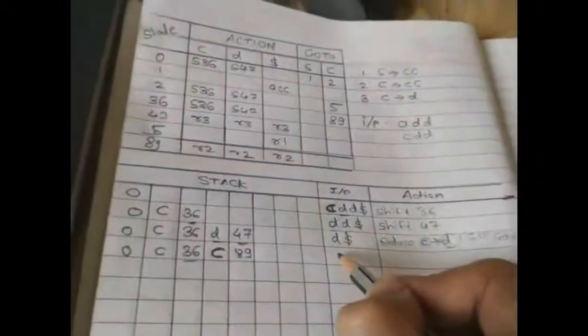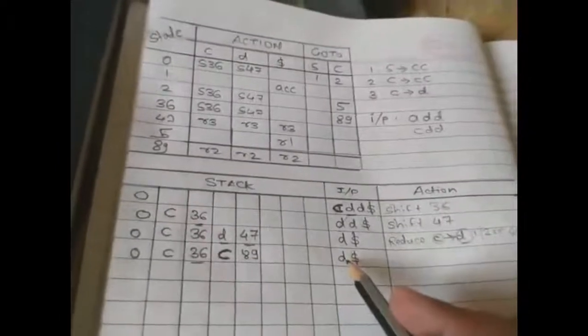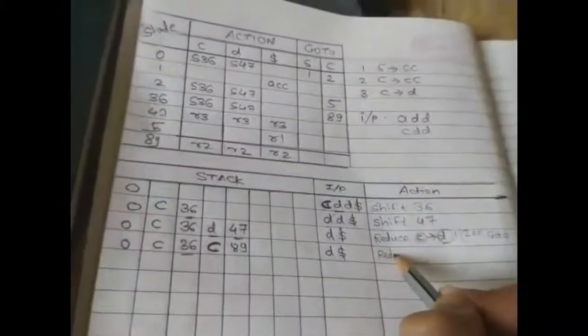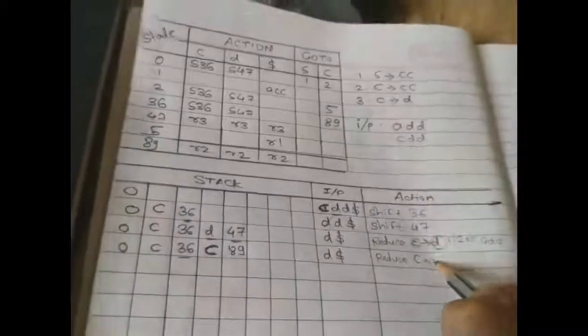Fine. What is the remaining string? D and dollar. So 89 on D. Just look at 89 on D. 89 on D is nothing but R2 operation. So again use the reduce operation. Reduce with the second production, that is C tends to c.